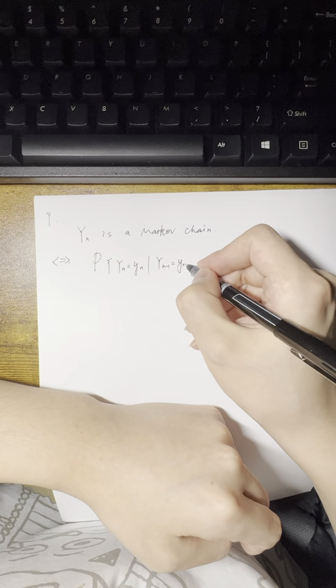We could say that since yn equals the sum of xi, where i is from 1 to n, this means that yn equals yn minus 1 plus xn.